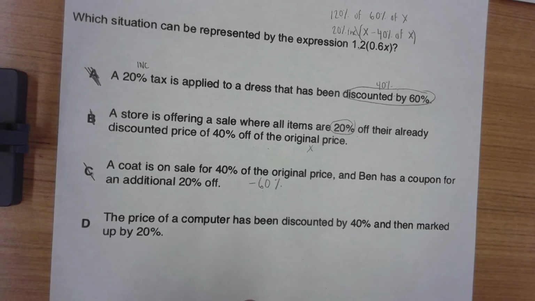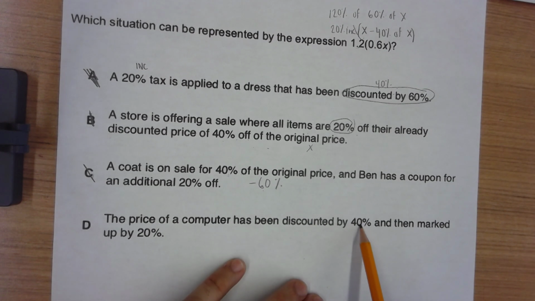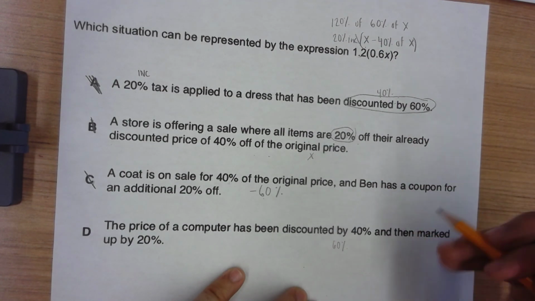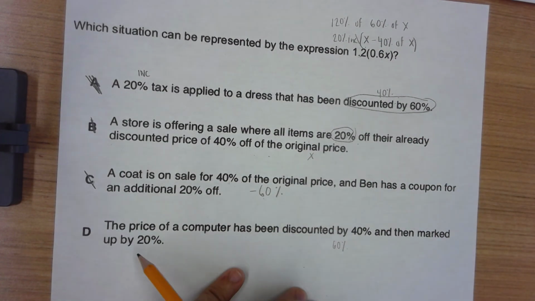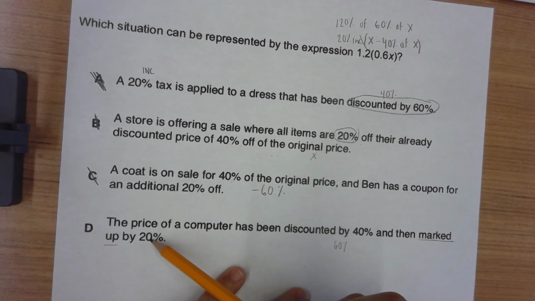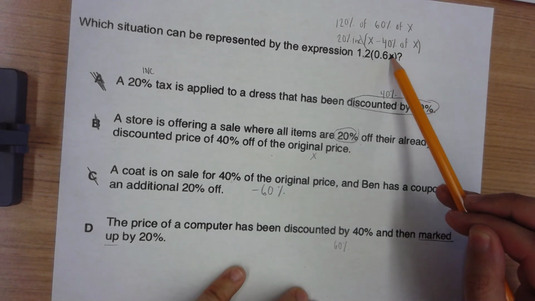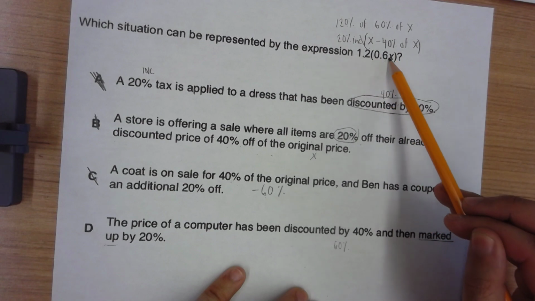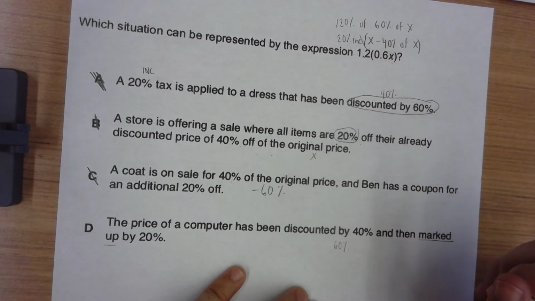On to this last one, and I want to see if it actually makes sense, or else I must have done something wrong. Right? The price of a computer has been discounted by 40%. If I'm discounting something by 40%, then I'm left with 60%. So that sounds pretty good. And then it's marked up by 20%. And we know that marking it up represents an increase of 20%. This matches my expression. I'm taking 40% off, and then I'm adding 20% of that 60% of x.